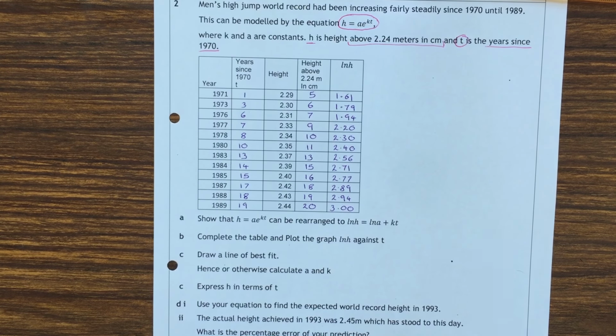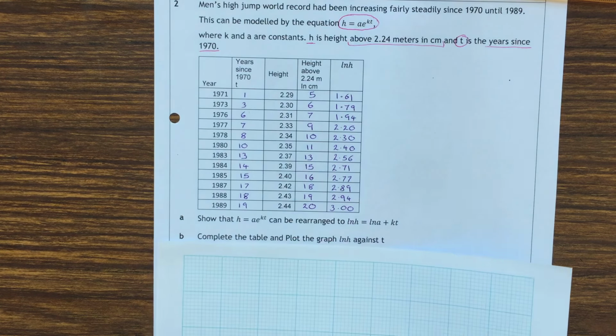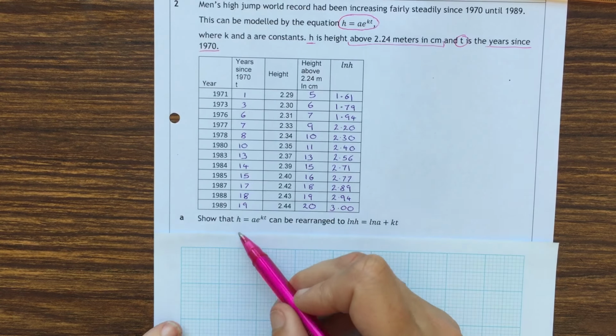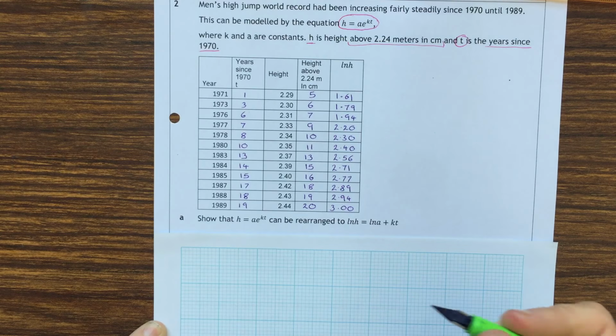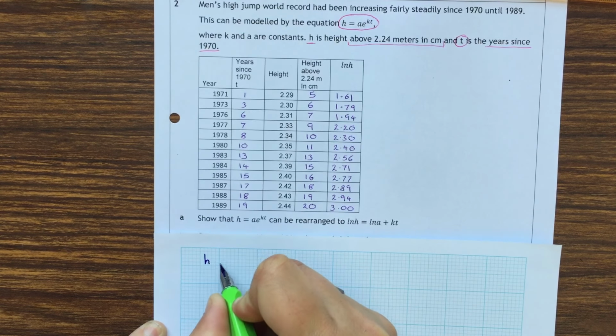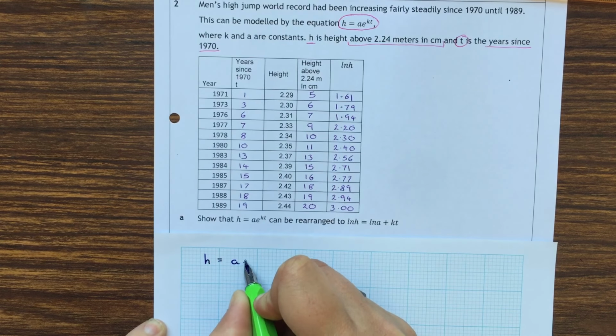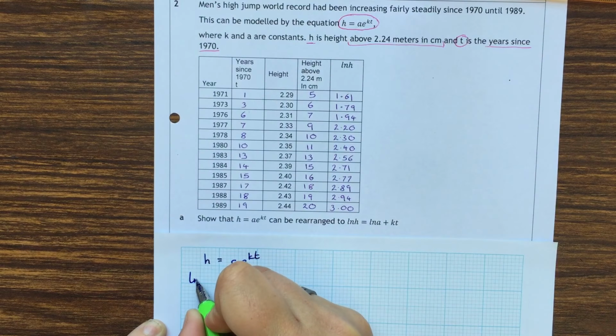Okay, so first part of the question, we are asked to show that this can be rearranged into this. This used to be a really common question but hasn't come up quite so much recently. So we start off with what we've been given. We ln both sides.